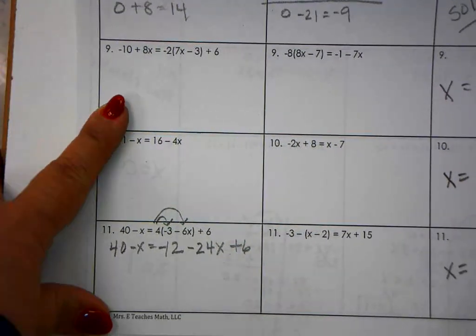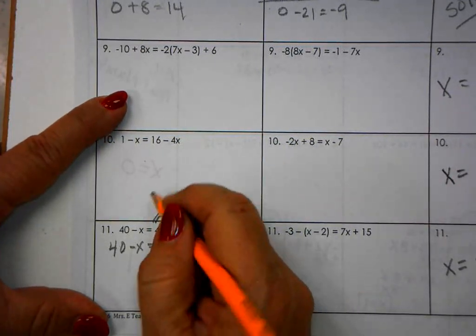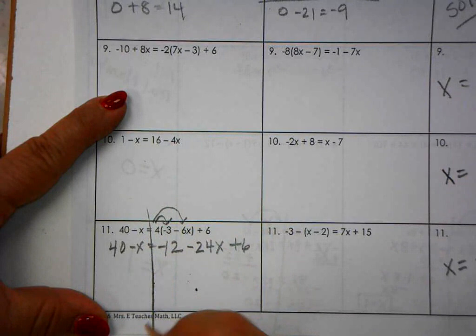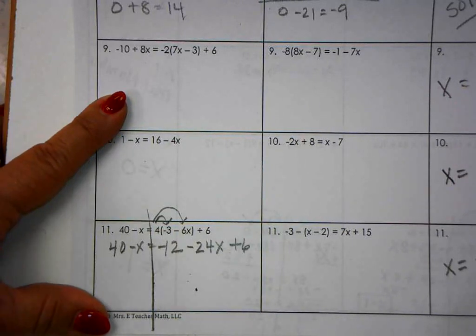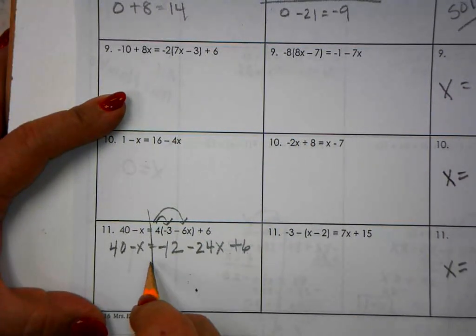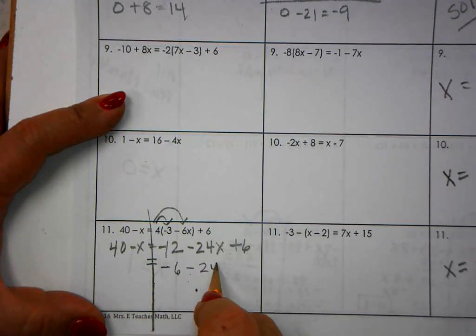Now I can start working. So I want to combine my constants on the right side of the equation. I'm going to draw my line right here. Let me switch pencils because this one is already wearing out. So I have a negative 12 plus a positive 6. That's going to give me a negative 6 minus 24x.